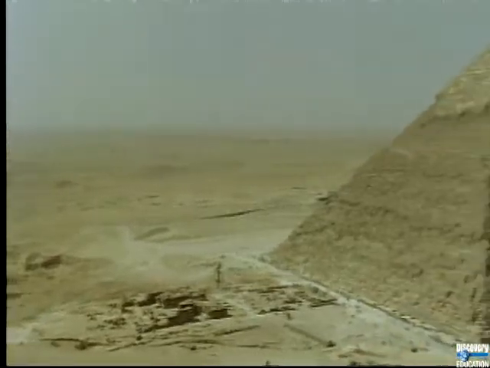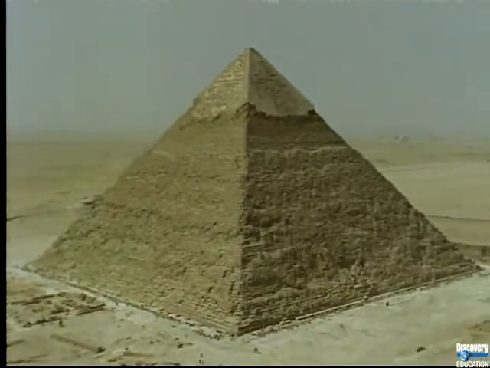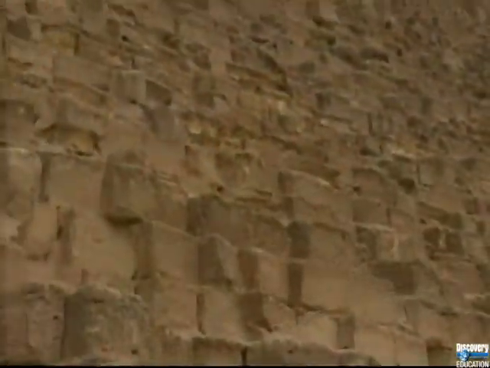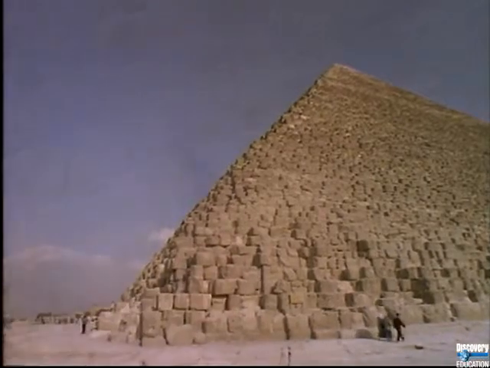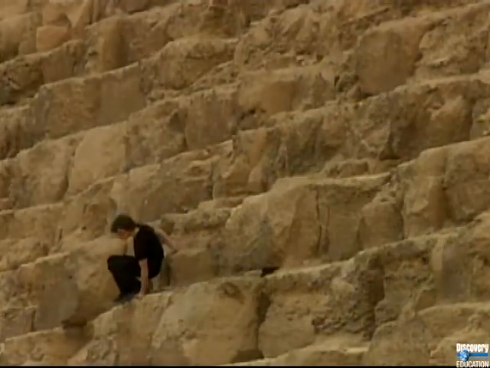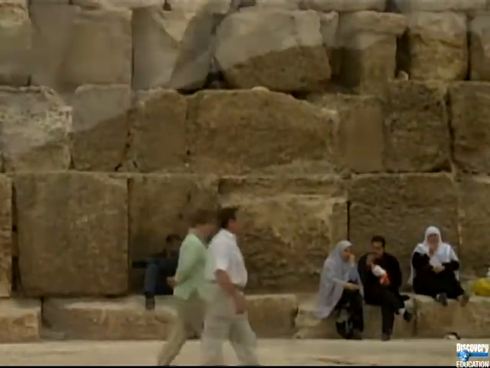The Great Pyramid, built around 2520 BC, is constructed of approximately 2,300,000 stone blocks. The blocks average 2.5 tons each in weight, about 5,000 pounds. This is about the weight of 2 small automobiles.